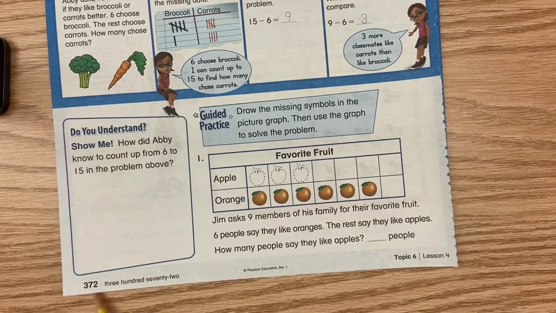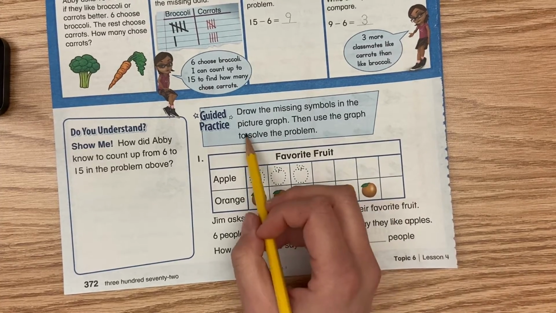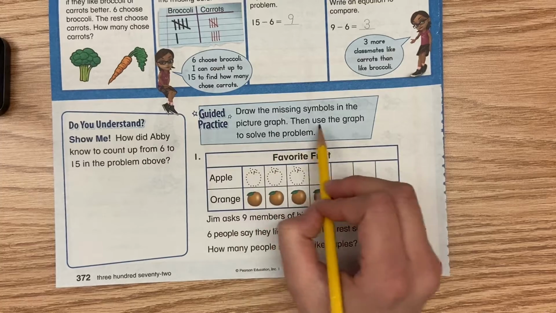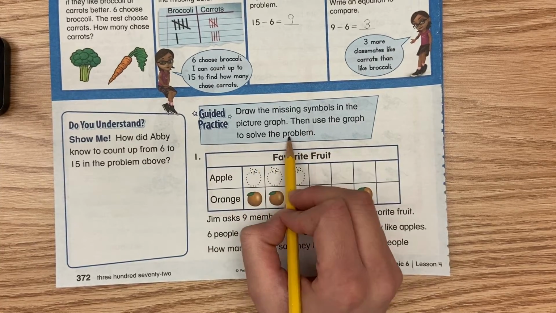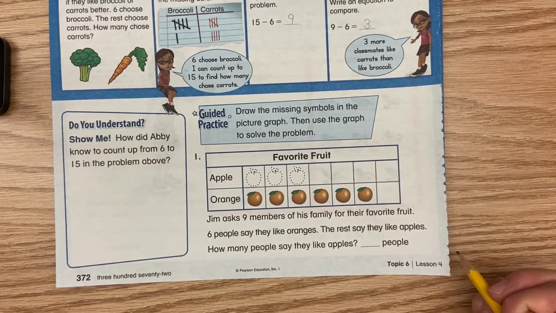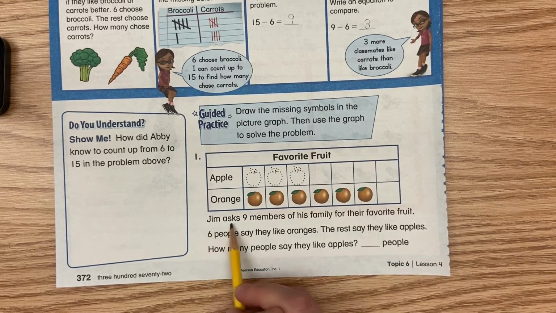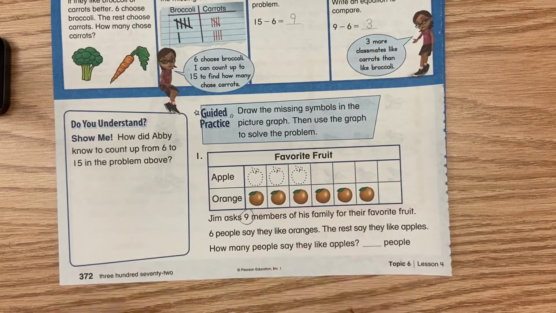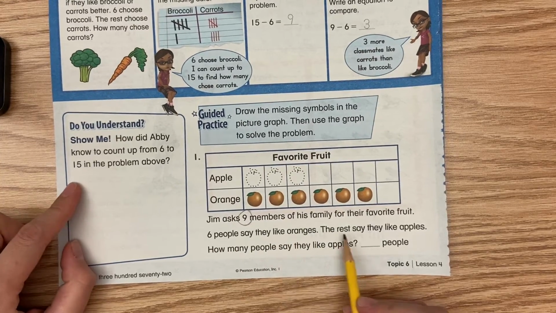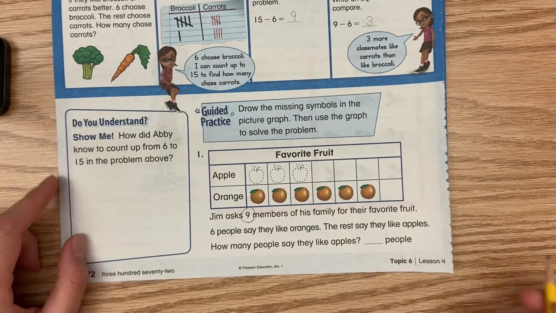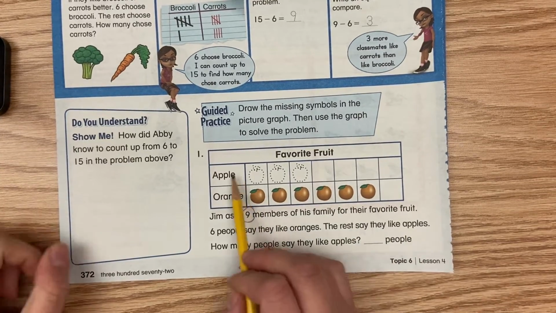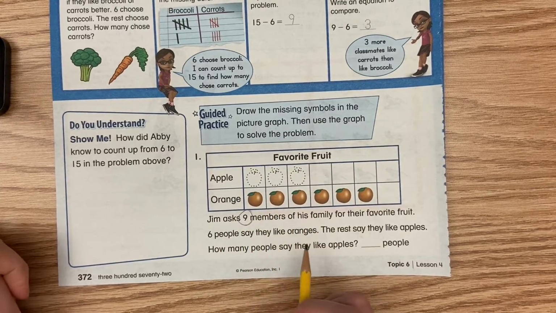I'm on page 372. We're going to do the same thing here. We're going to find the missing part. It says, draw the missing symbols in the picture graph. Then use the graph to solve the problem. It says, Jim asks 9 members of his family their favorite fruit. 6 people say they like oranges, and the rest say they like apples. We need to figure out how many said apples was their favorite.